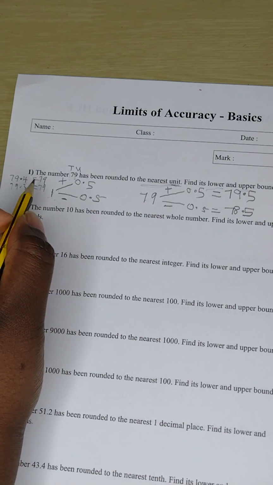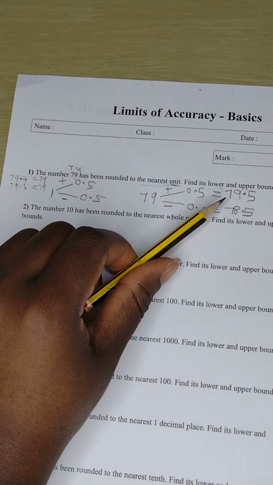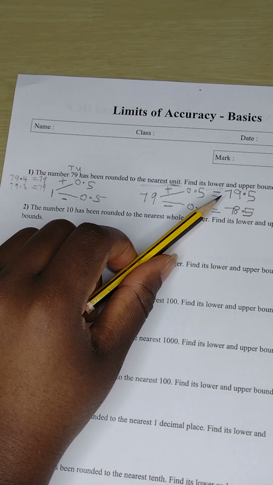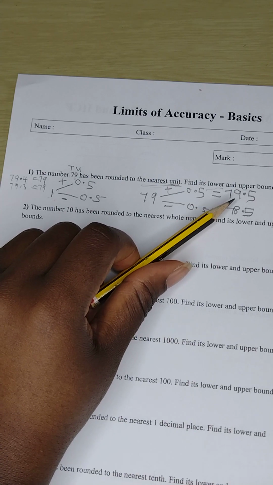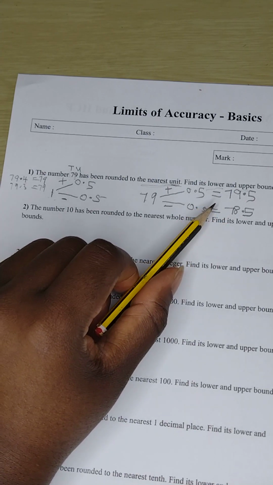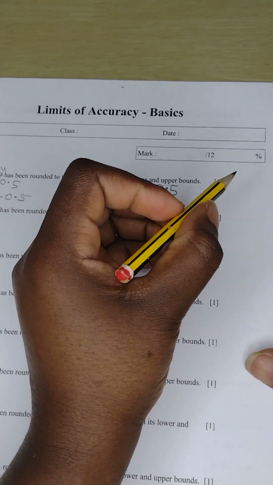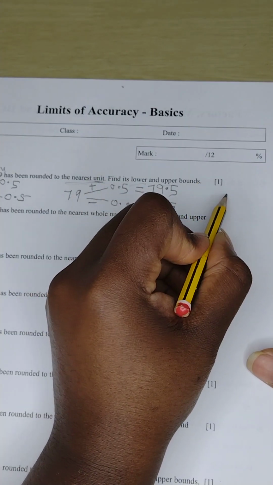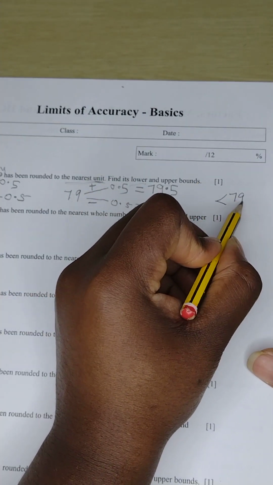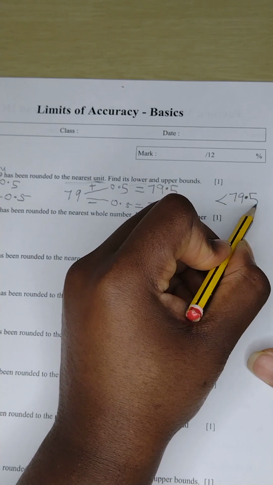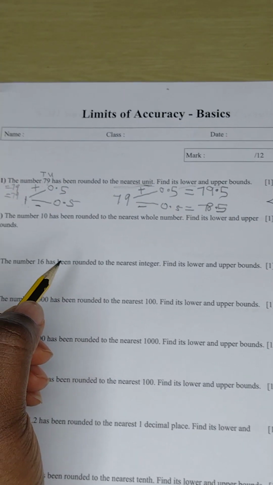But of course, if we were to round 79.5, it will give us 80. But that's not what we want. So we want numbers that are less than 79.5.